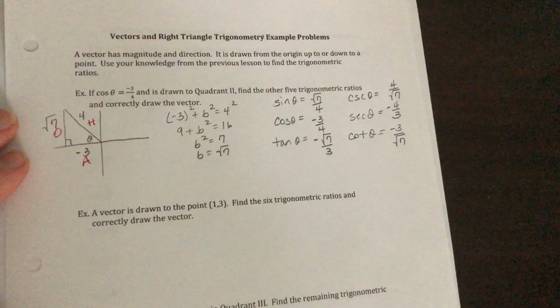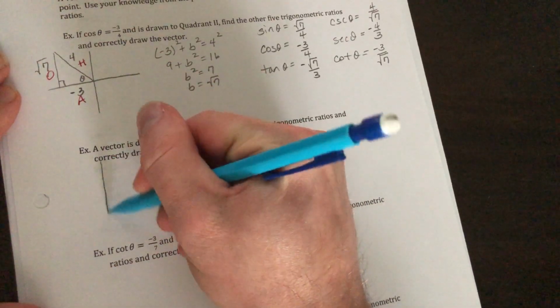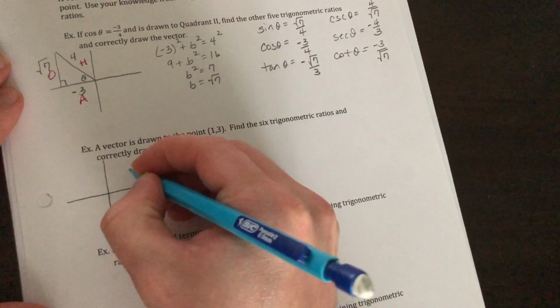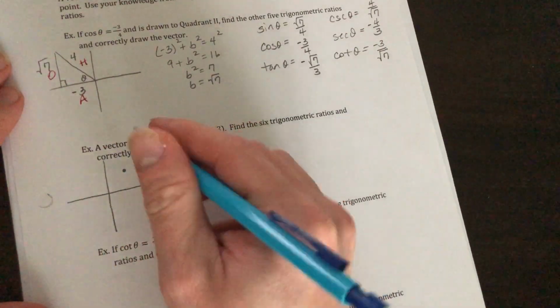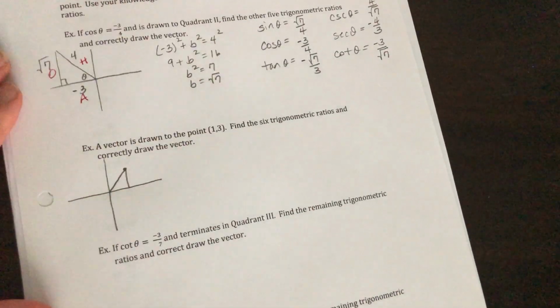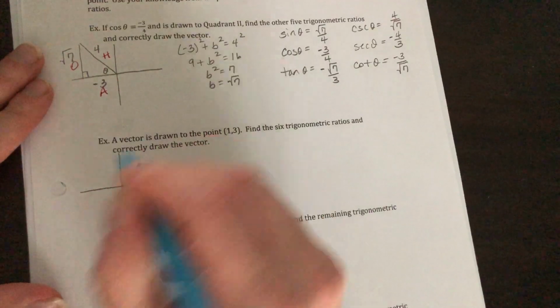It says a vector is drawn to the point 1, 3. Okay, we know from basic math that the point 1, 3 is something like right there, right? Doesn't have to be perfect. Okay. My right triangle looks like that. I probably should have drawn it bigger.